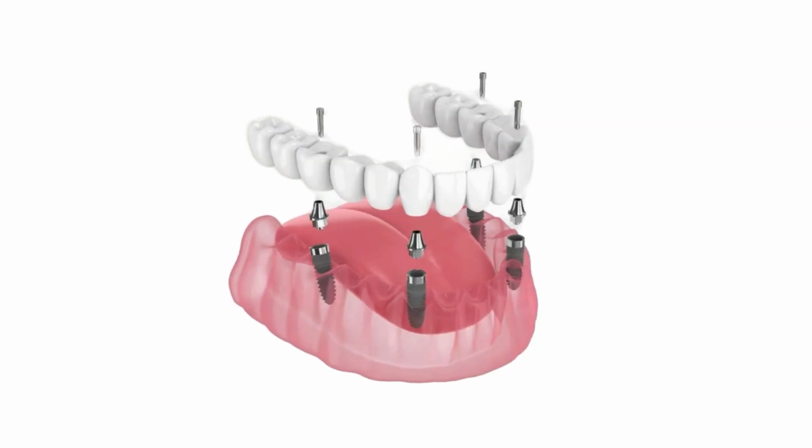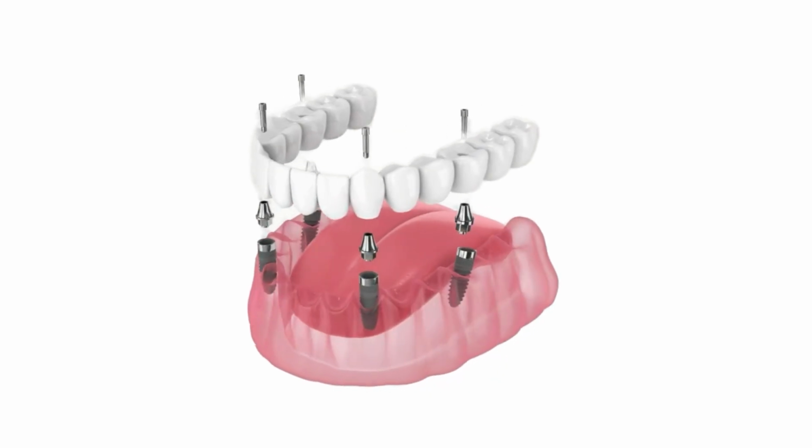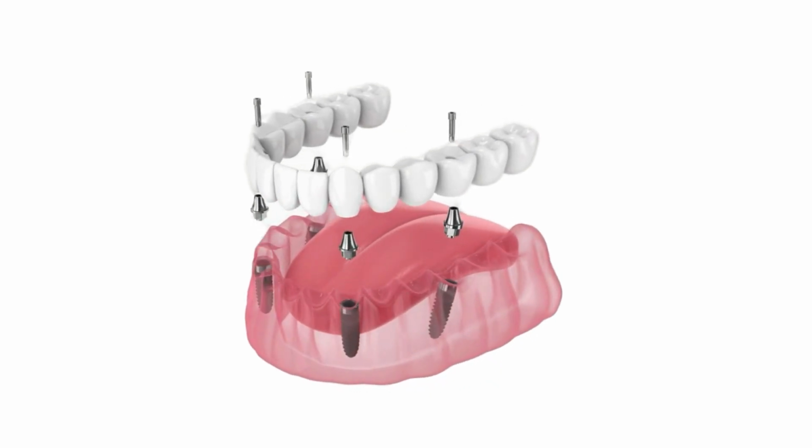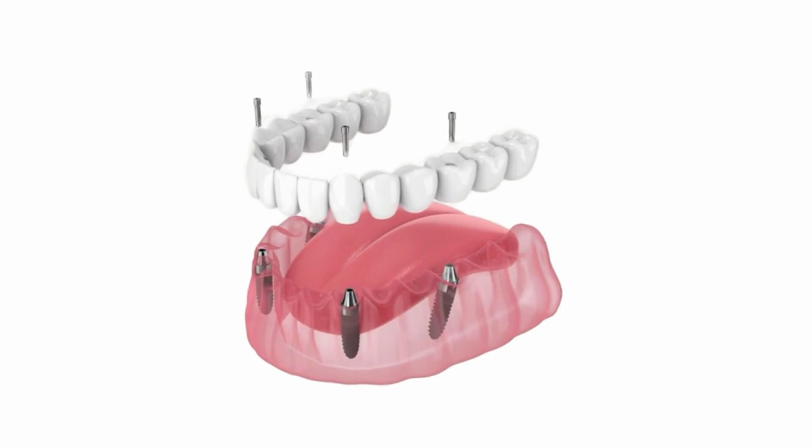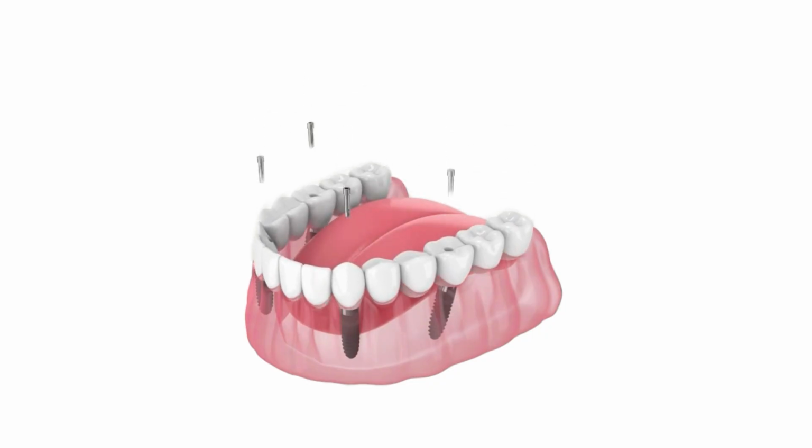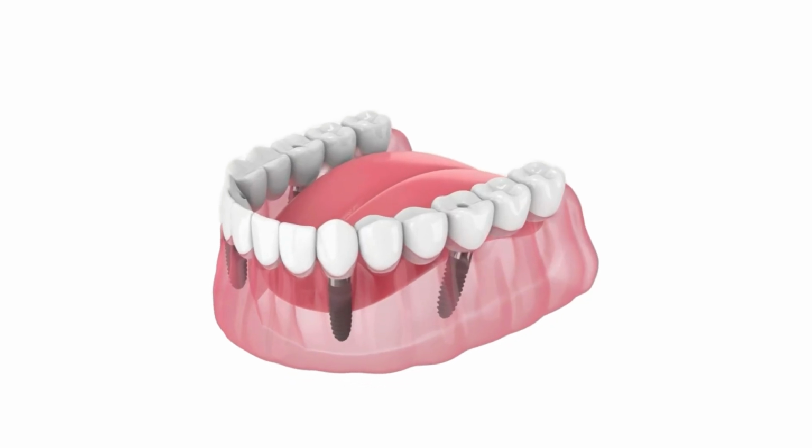So All-on-X is a very straightforward procedure nowadays because it allows the patient to have a fixed prosthesis on an X amount of implants, right? So how do we pick the number of implants?